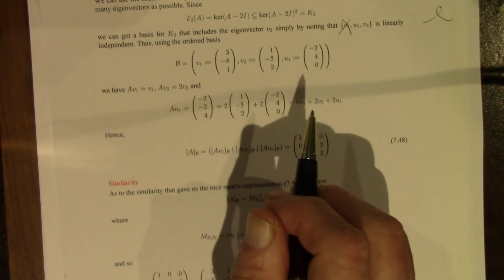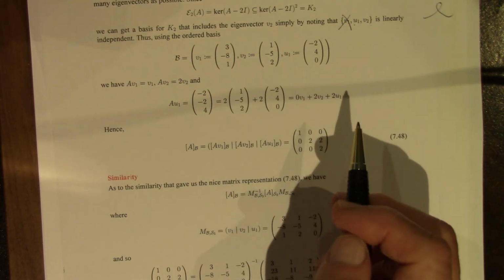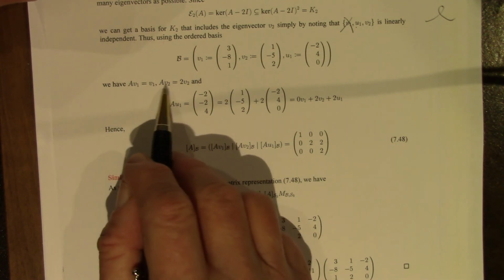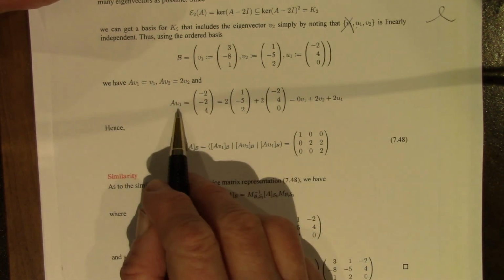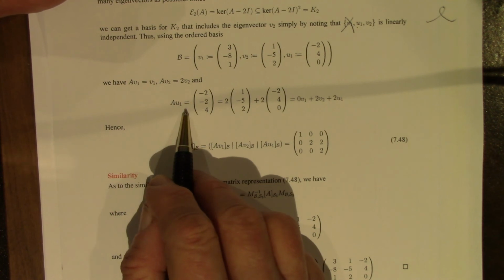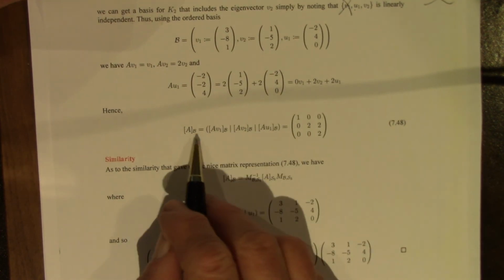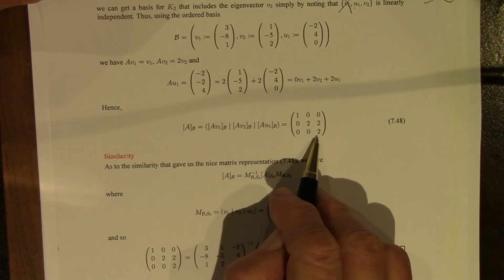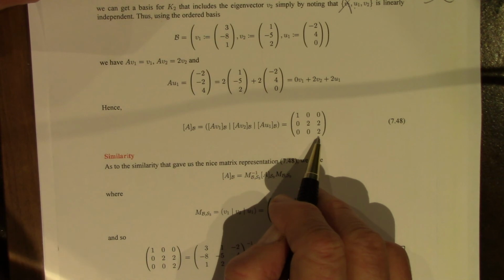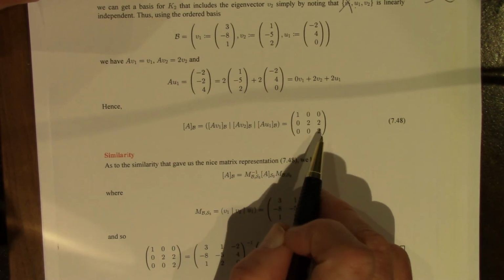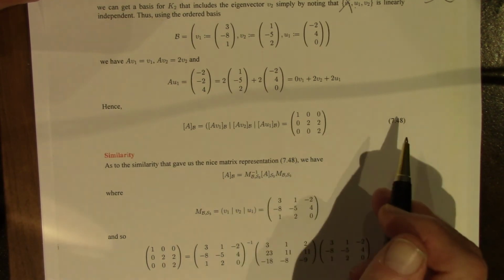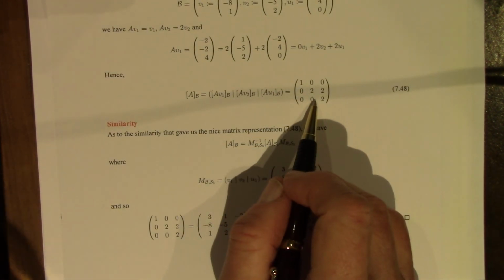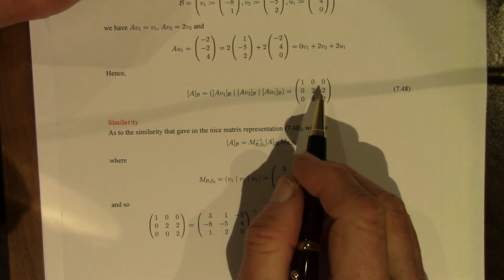And two of these are eigenvectors, which is nice. And so AV1 is V1, AV2 is 2V2. All we have to worry about is AU1, which we compute. And so the matrix representation for A looks like this. It's upper triangular and almost diagonal, not quite. This matrix is therefore similar to the original matrix.